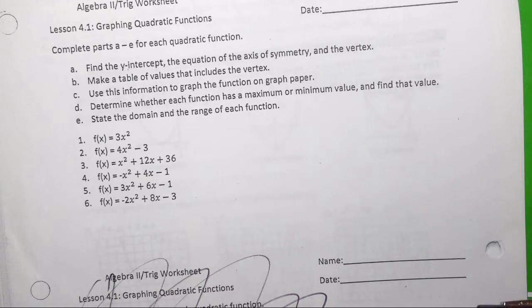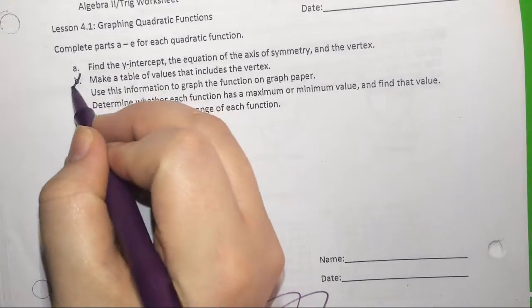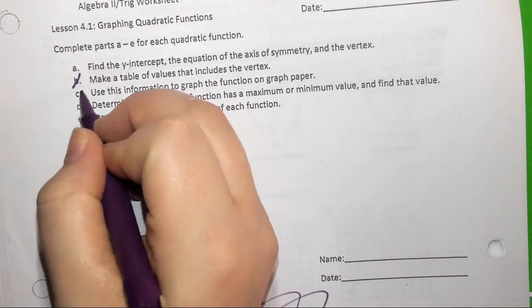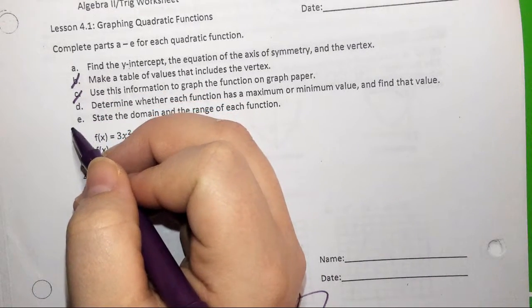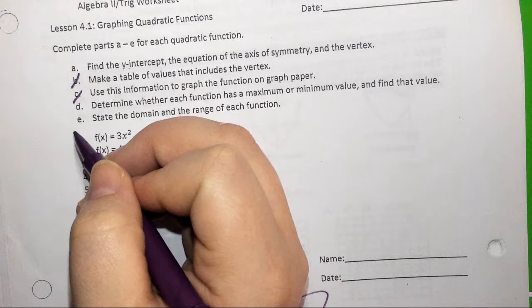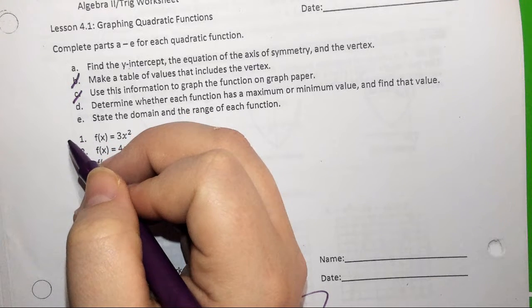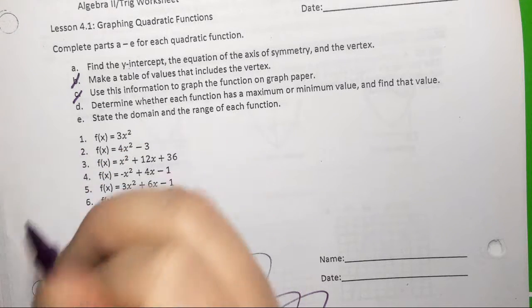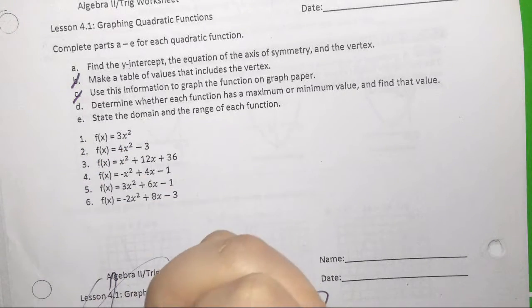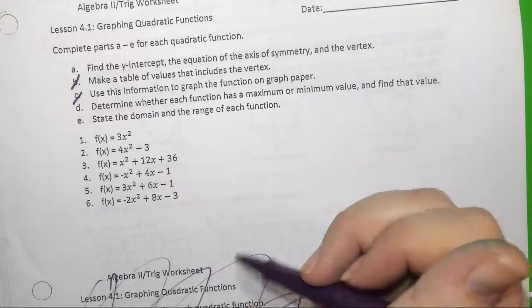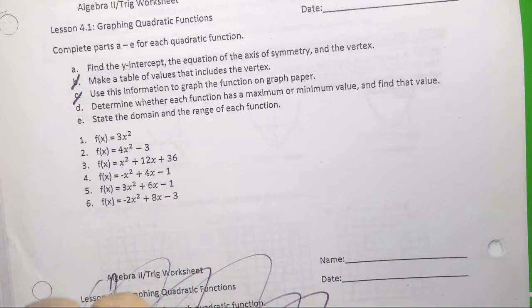I know that Karen is a direction follower, but I'm telling her to ignore some of the directions. I don't need a table of values. I don't need an actual graph because I'm assuming you graphed it on your calculator. All I need is our normal list of 6. Did you do the y-intercept, the axis of symmetry, the vertex, min, max, domain, range? If you did those 6, that's good. But there are 6 problems, and you have to do 6 parts, so you understand why this is going to be worth 36 points, because 6 times 6 is 36.